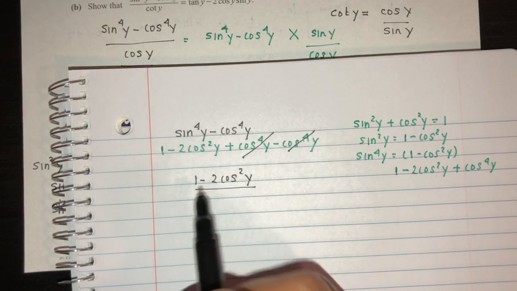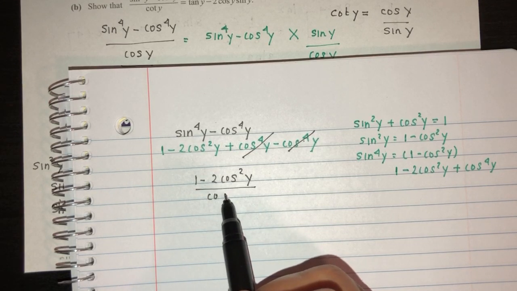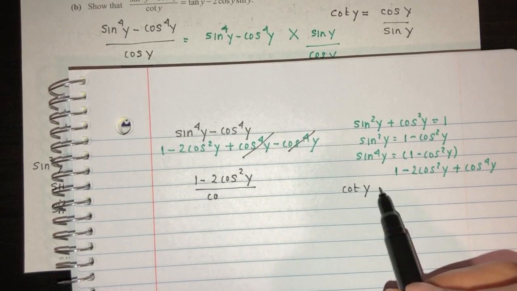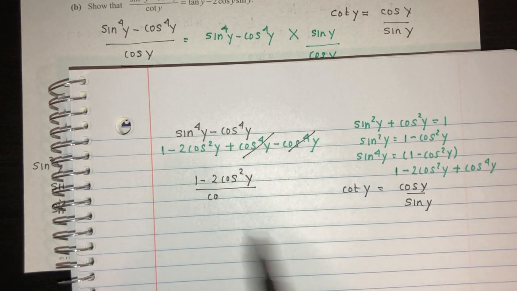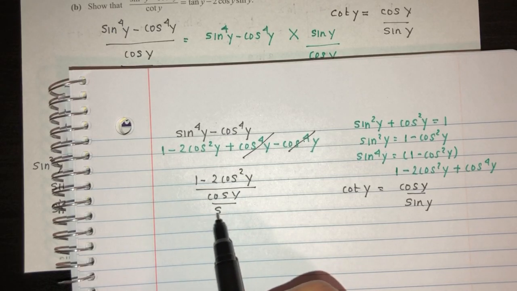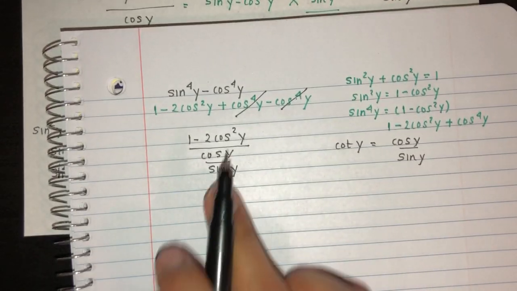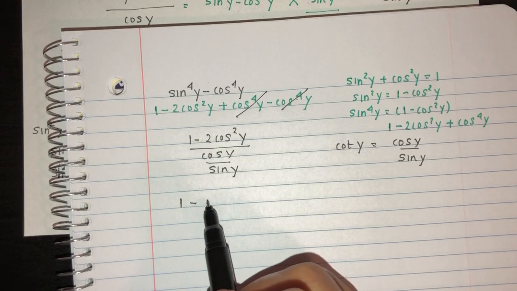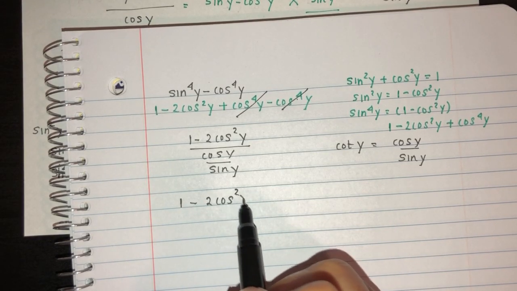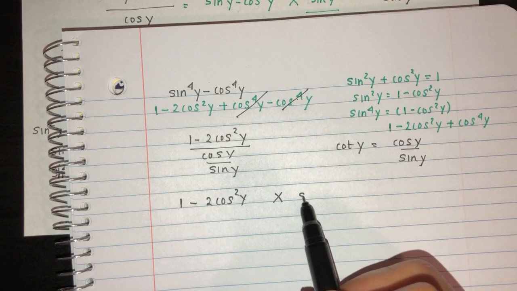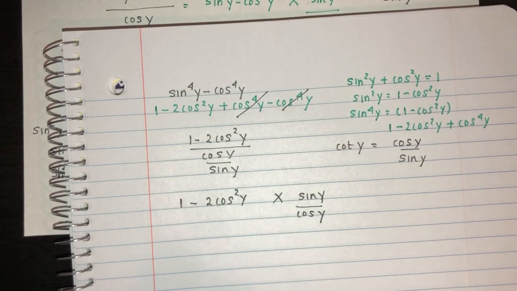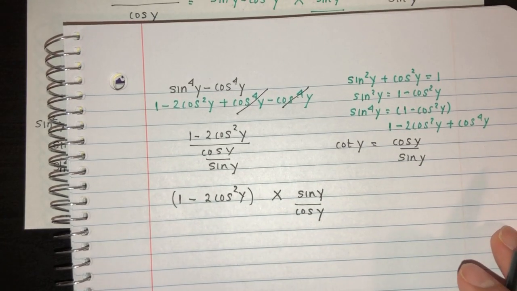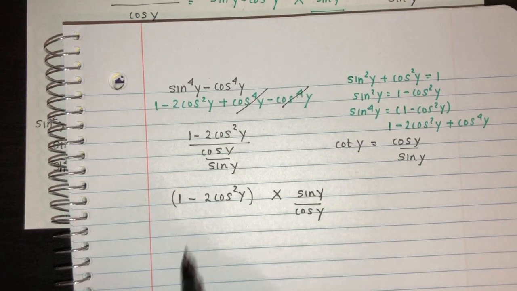Now the bottom: cot y is just cos y over sine y. So we write cos y over sine y. Now we can simplify this by doing the same trick. So 1 minus 2 cos square y multiplied by sine y over cos y. So let's see what you have. Something we can do here is break this down into two parts.